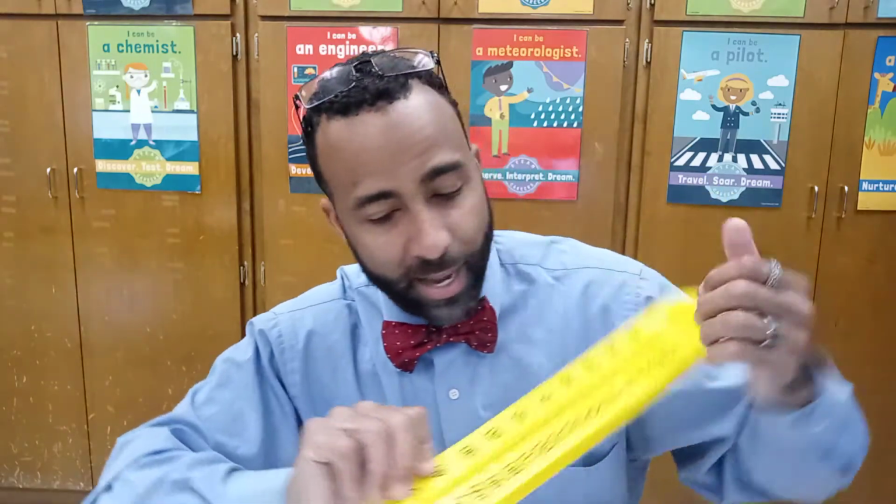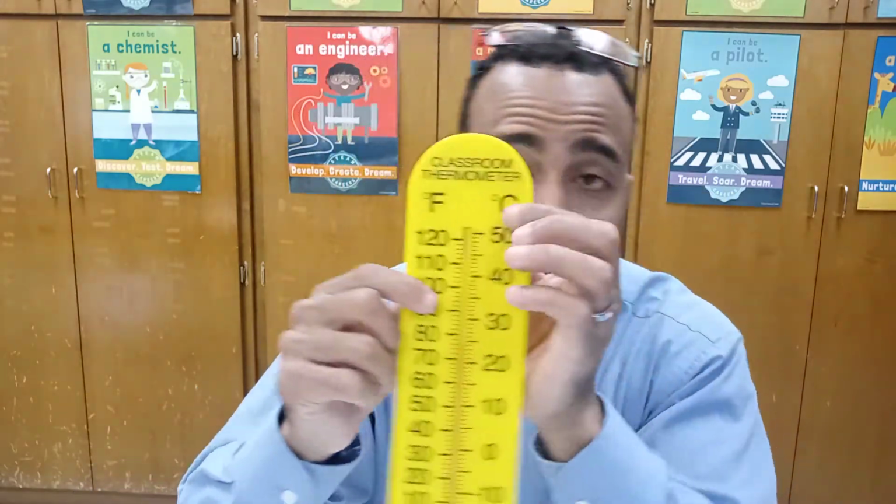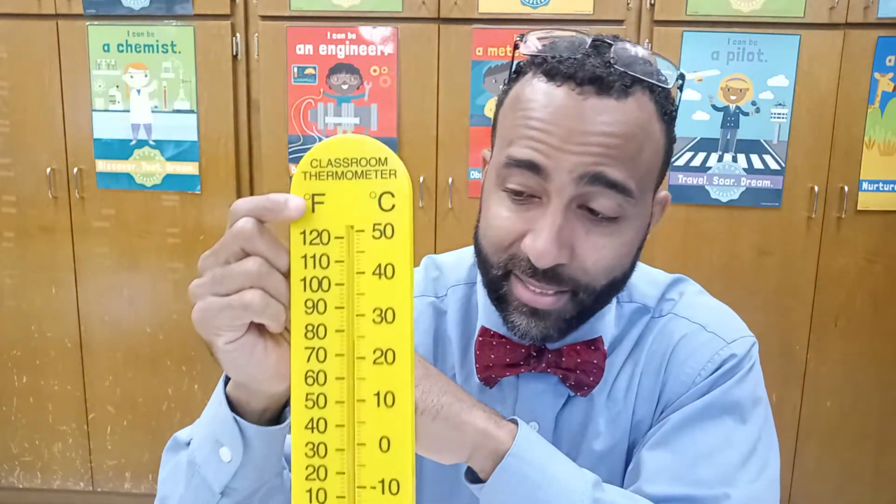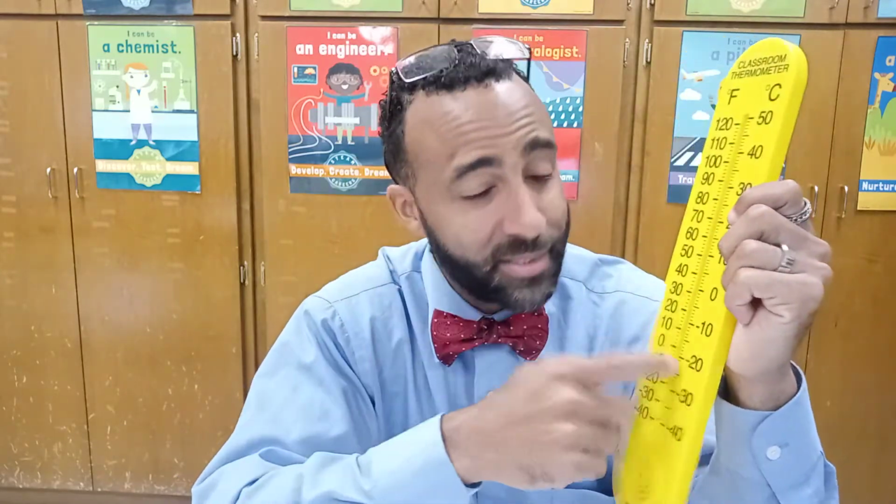Remember, a thermometer has a Celsius side. Notice this side just says the C. And it has a Fahrenheit side. So this side has the F. Either way, both of them are important, but we use Celsius for science.